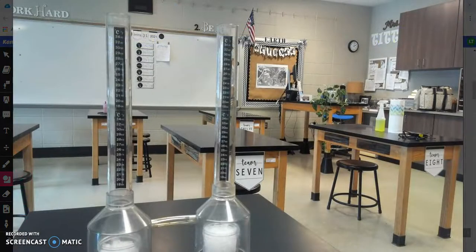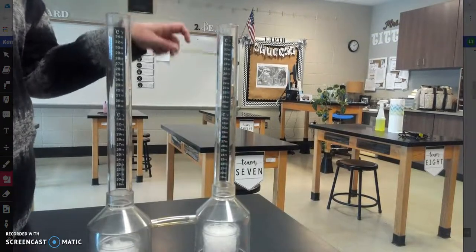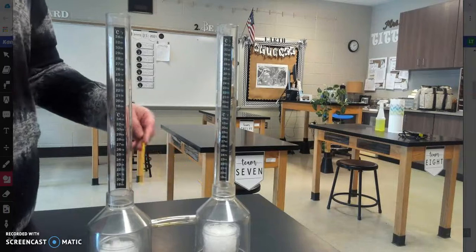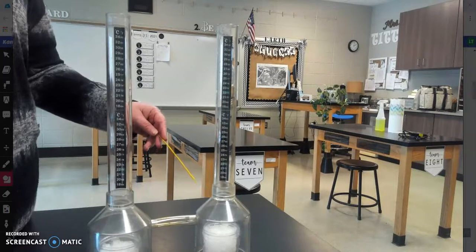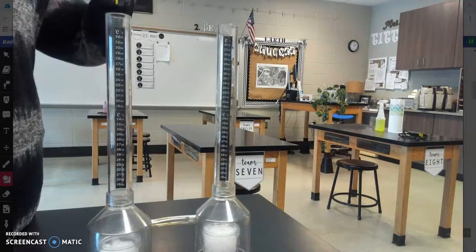We already have here cups of ice under each convection tube. Okay, if you can see, there's crushed ice under each one. And now what I'm going to do is I'm going to light the stick and put smoke down here.